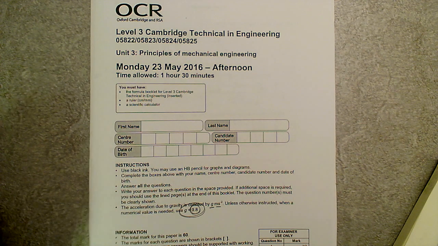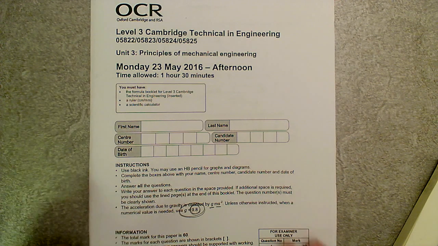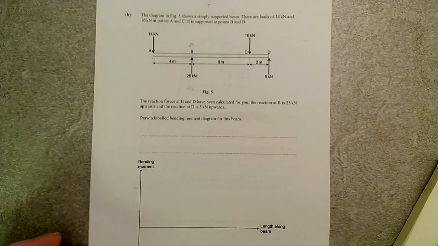Hello again, and it's Level 3 Cambridge Technical in Engineering. It's a revision session for Unit 3 Principles of Mechanical Engineering. And we're going to look at the mock exam paper in this video.